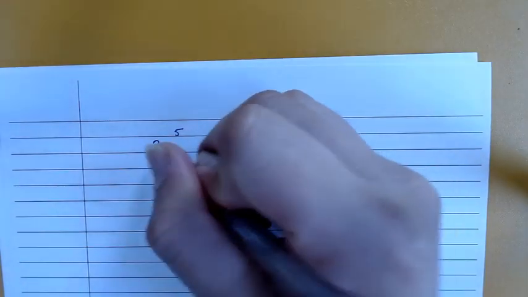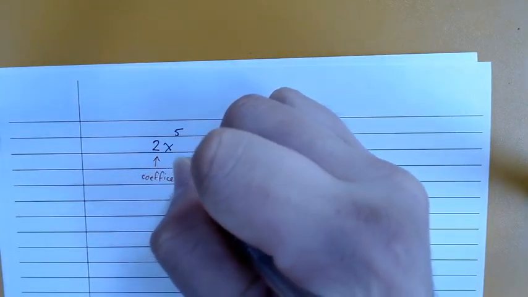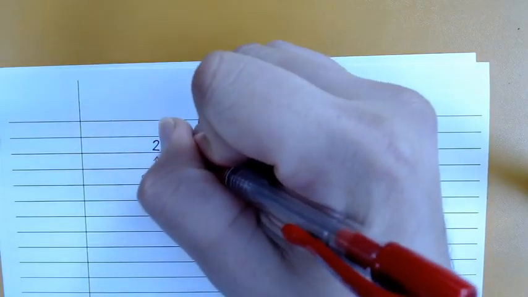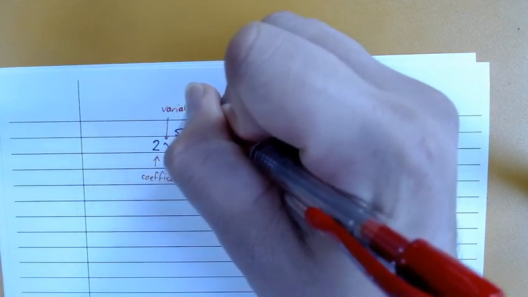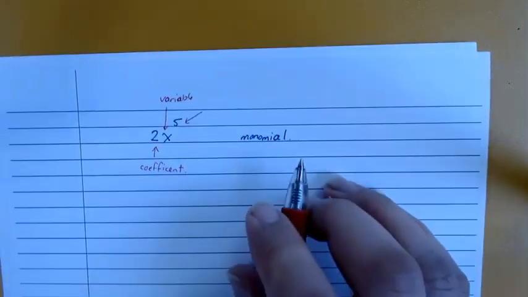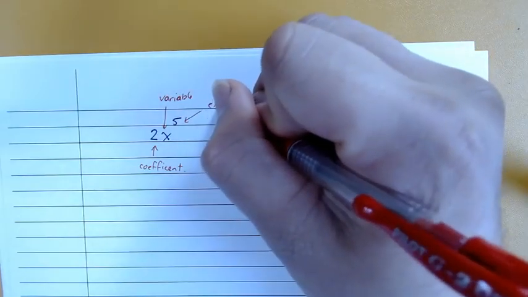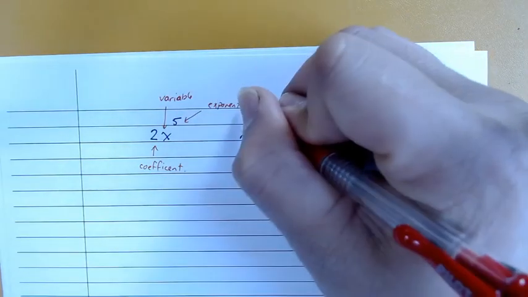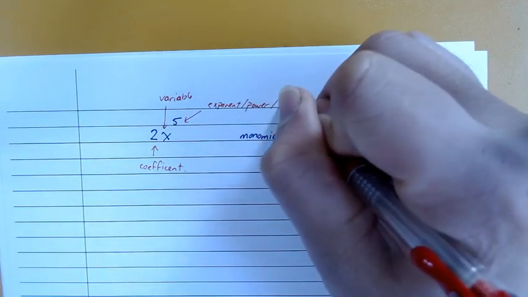All right. This number, the constant in front, is called the coefficient of the monomial. This is the variable of the monomial. And this is the exponent, also sometimes called the degree of the monomial. Exponent. You can also say the power, or you can even say the degree of the monomial.